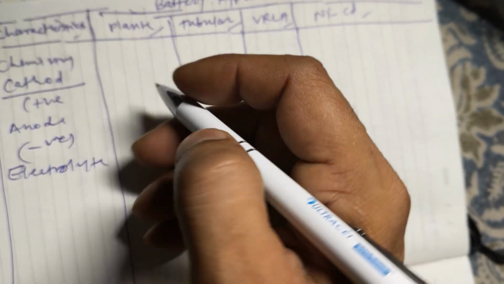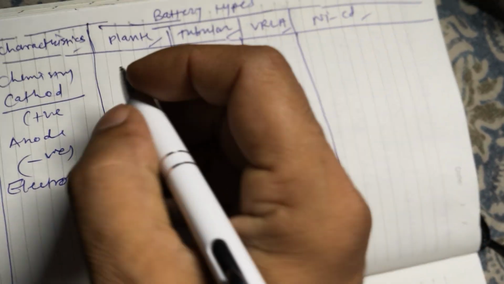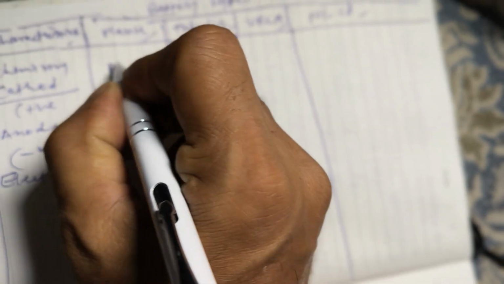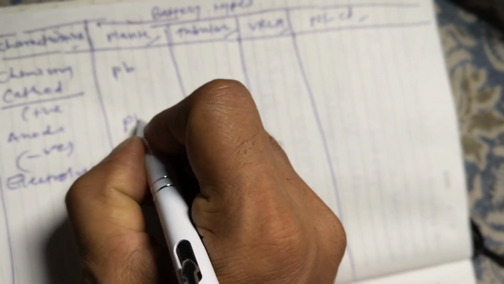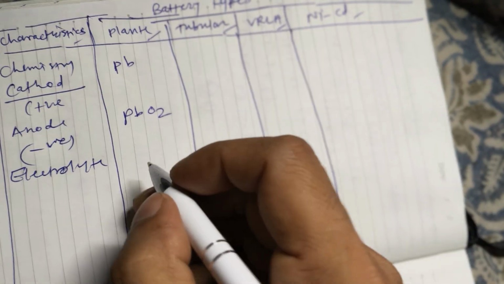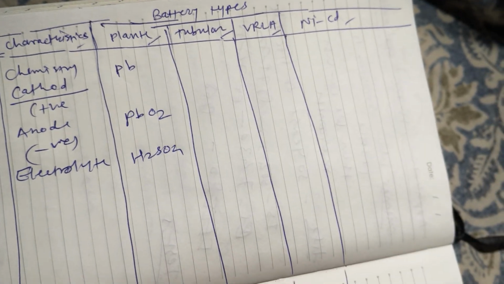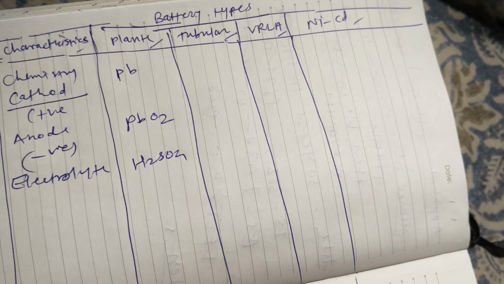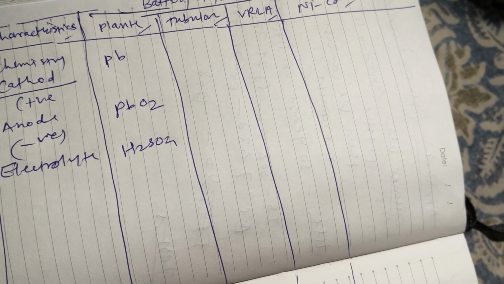So first, plante type battery. Positive terminal is Pb, lead. Second is anode, PbO2, and the electrolyte used is H2SO4, which is an aqueous solution of sulfuric acid.